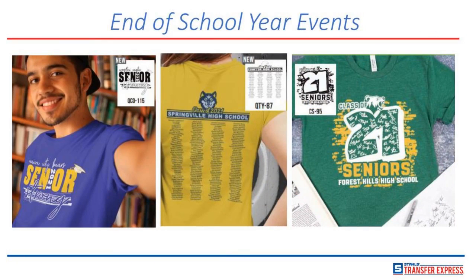End of the year school events. There are tons of end of the year school stuff. What we're showing you here are 3 popular examples of stuff that we see every year here at Transfer Express. On the far left, you see your simple senior shirt. Nothing too crazy. There's no names or anything. It's just senior strong with the year and the high school name. Easy peasy stuff. Nothing crazy.